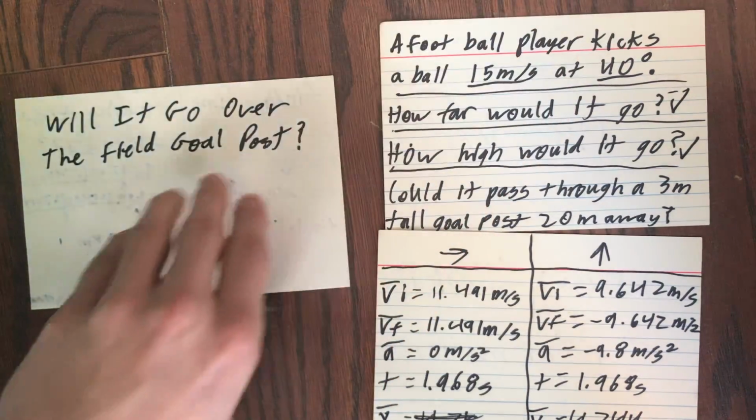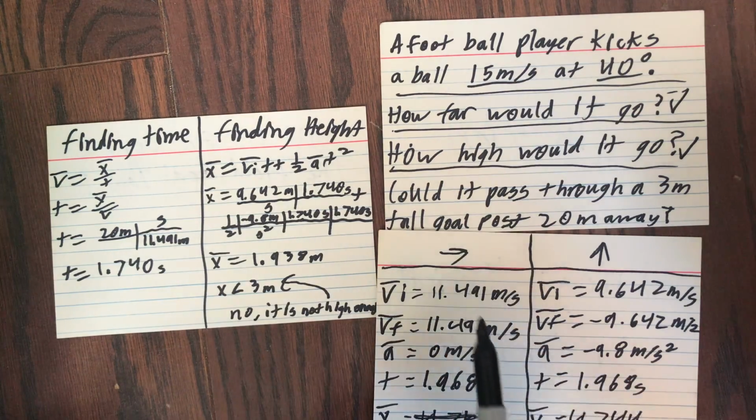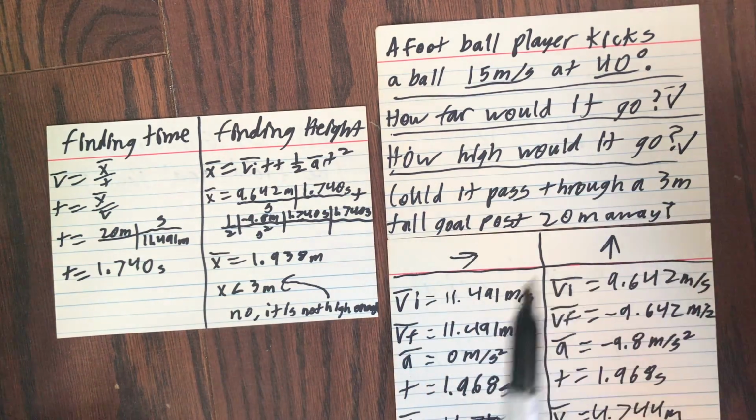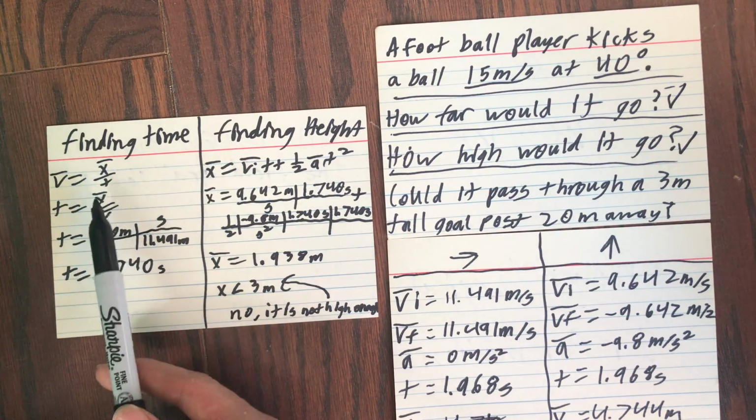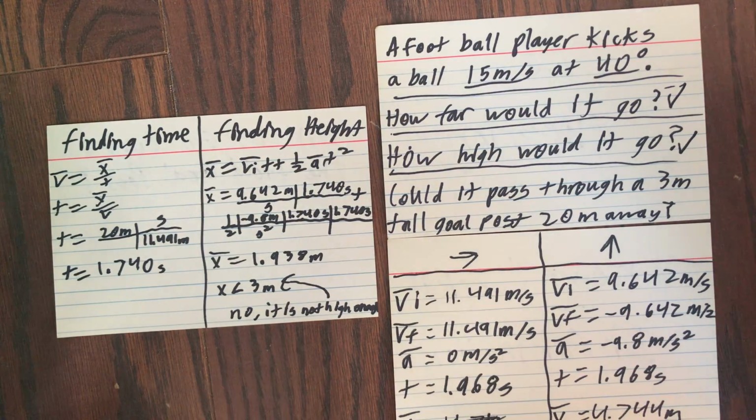All right, so now this is the final part. First of all, we need to find the time that it takes. This is where the basic velocity formula comes in. Because we know that velocity is displacement over time, we can arrange that to be time equals displacement divided by velocity. Now we know that the horizontal velocity at all times is 11.491 meters per second. So that means that it would take a total of 1.74 seconds to cross that entire distance.